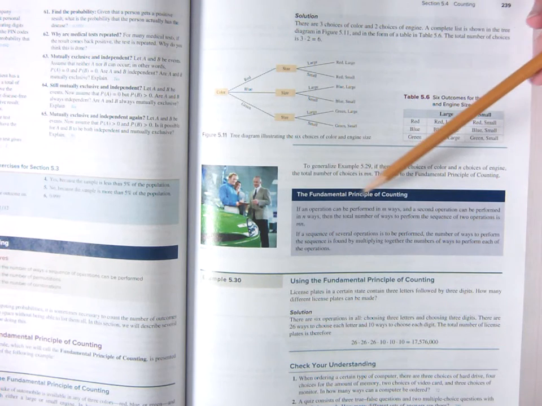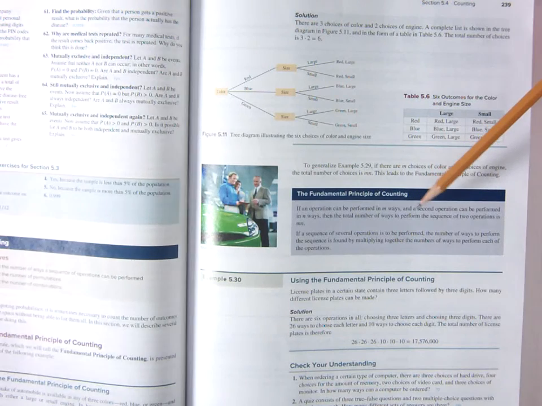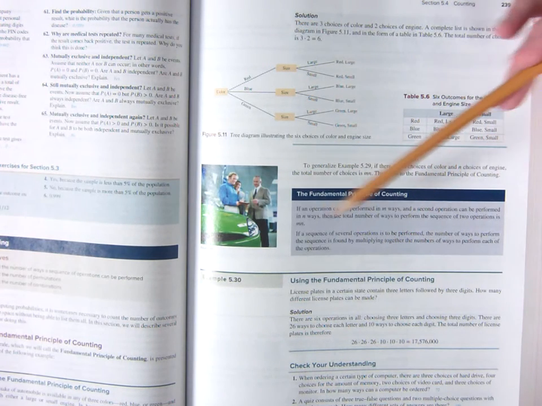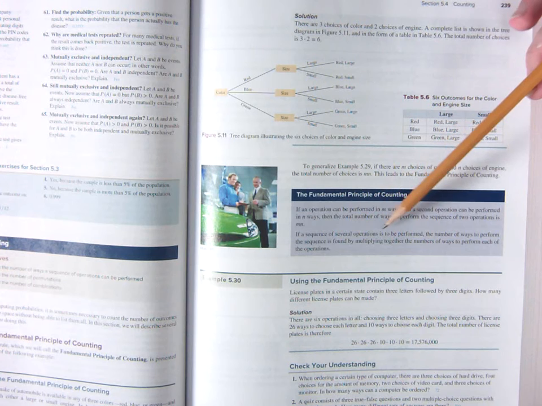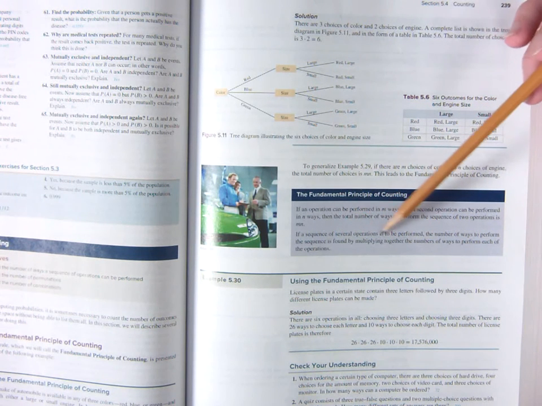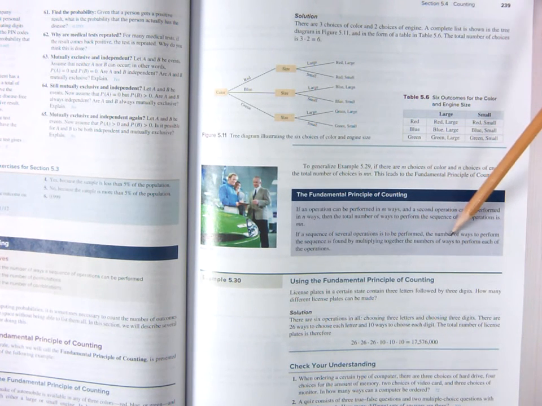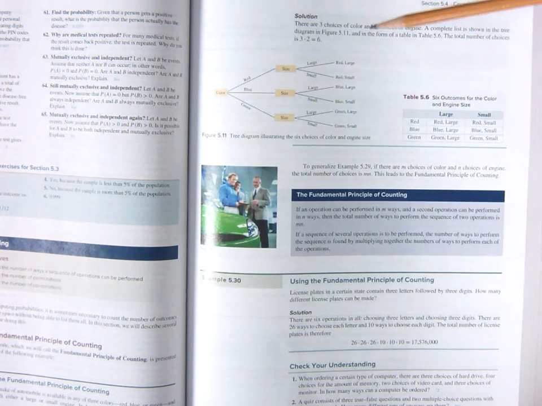So if an operation is performed in M ways and a second operation can be performed in N ways, the total number of ways to perform the sequence of 2 operations is M times N. So if a sequence of several operations is to be performed, the number of ways to perform the sequence is found by multiplying together the number of ways to perform each operation. So again, just multiplying them together.